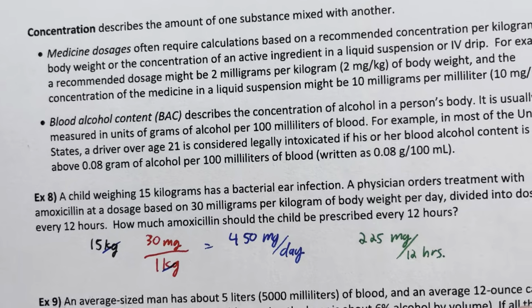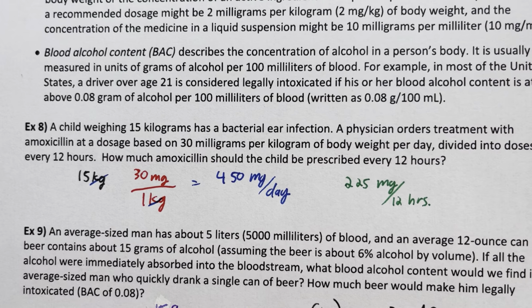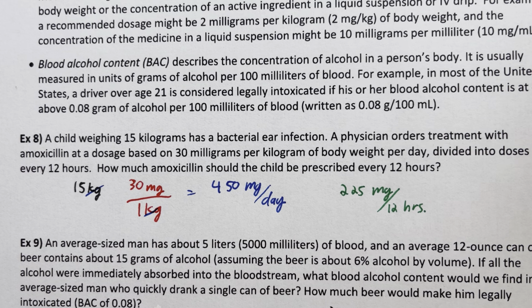All right, so for number 8, we have a child weighing 15 kilograms, so about 30 pounds, with an ear infection. We're going to give them amoxicillin, and we're going to do 30 milligrams per kilogram of body weight. This is why when you go to the doctor, they always take your weight in kilograms. So we're going to divide the doses into 12 hours. How much amoxicillin should be prescribed every 12 hours?